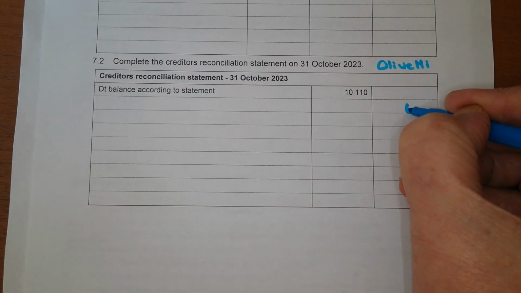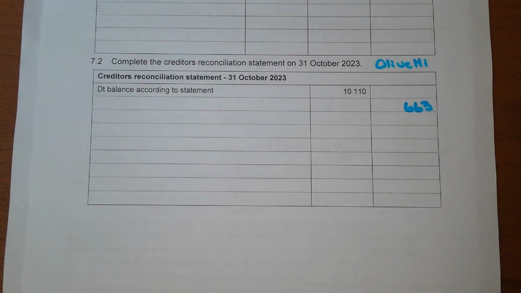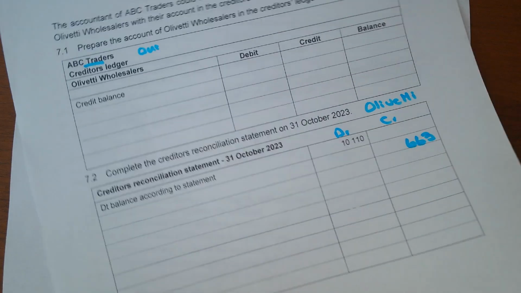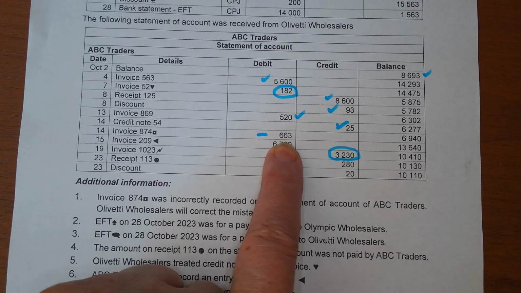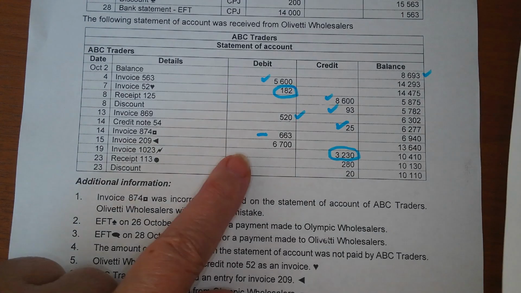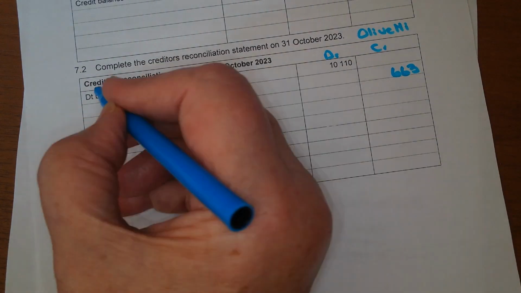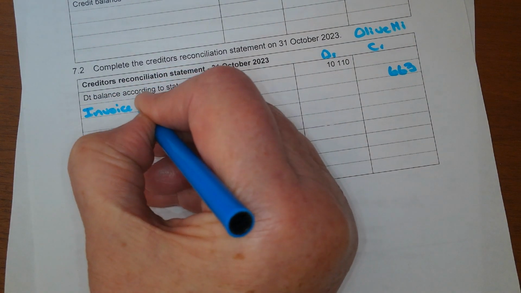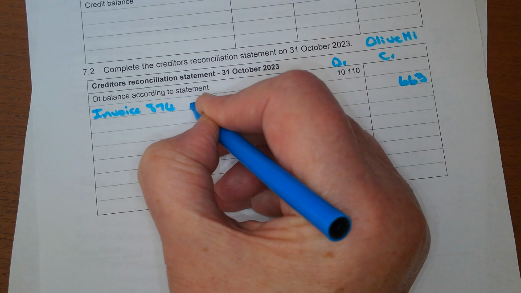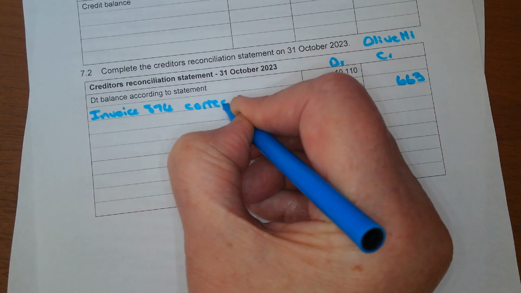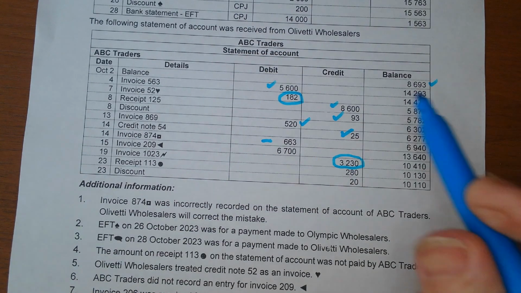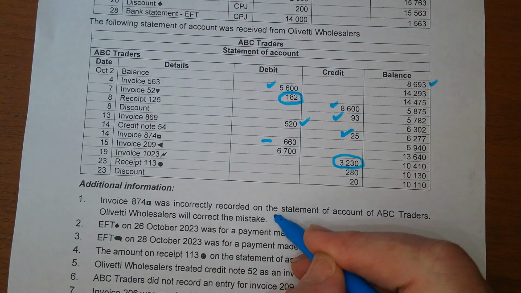Okay, so I will show here on the credit side, they have to remove that 663 on the debit side to the credit side, and it will be invoice 874 corrected. Okay, then I've done something with that one.